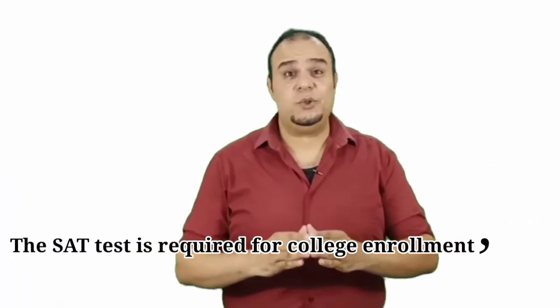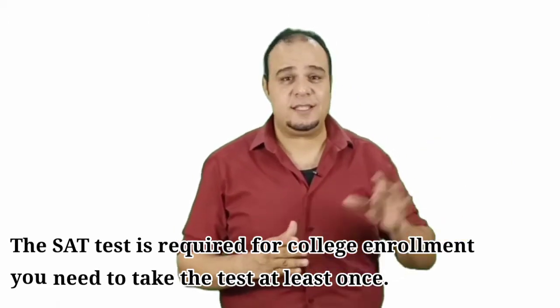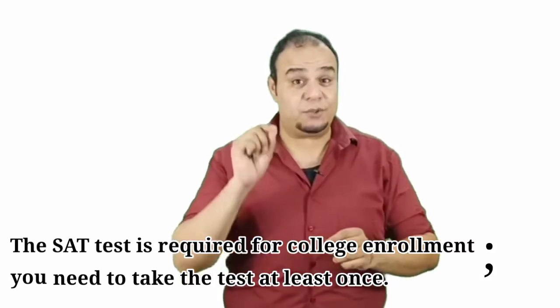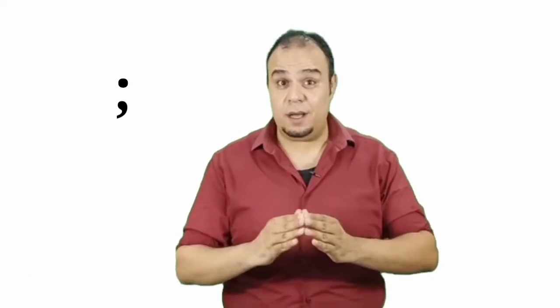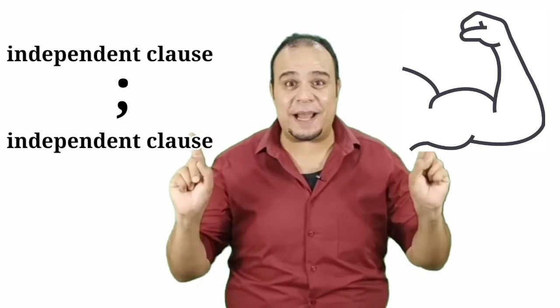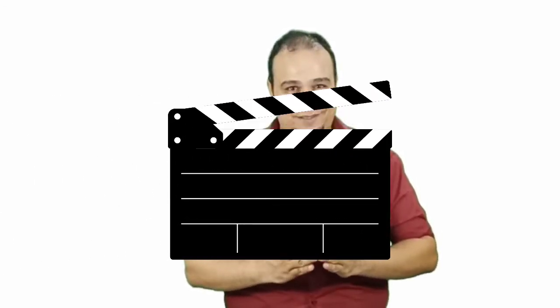Another option you can do to fix this problem is get rid of the comma and put a semicolon instead. And here you have to know this piece of information. The semicolon is much stronger than a comma, so it can carry two independent clauses alone. And that's why we usually use it instead of a comma when we fix a comma splice error.